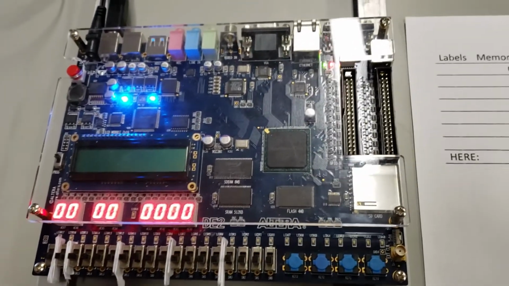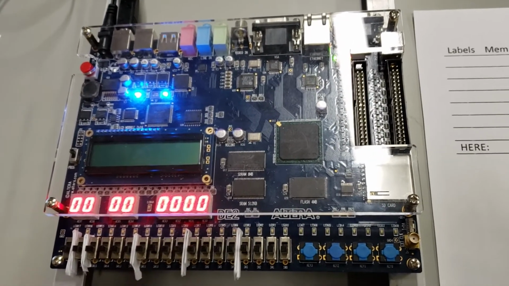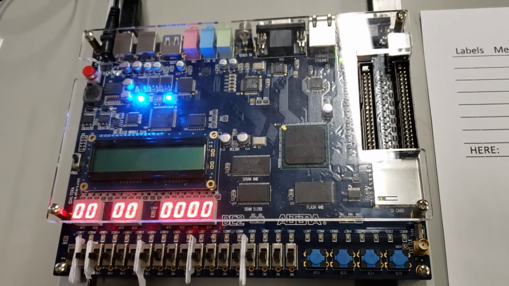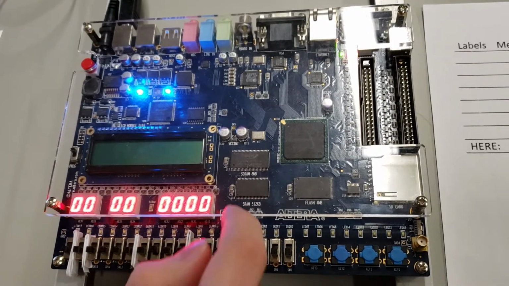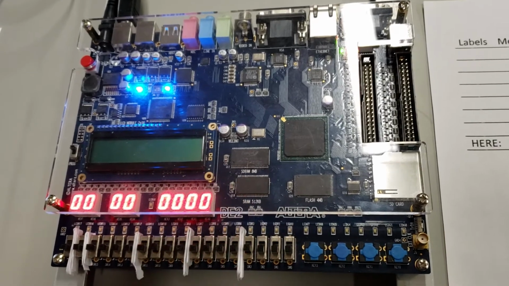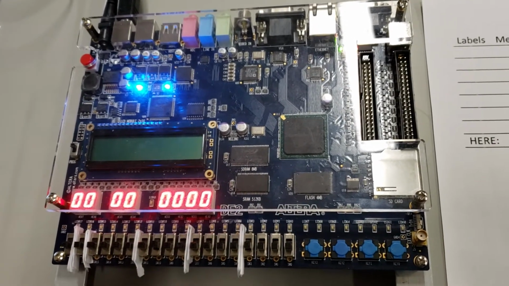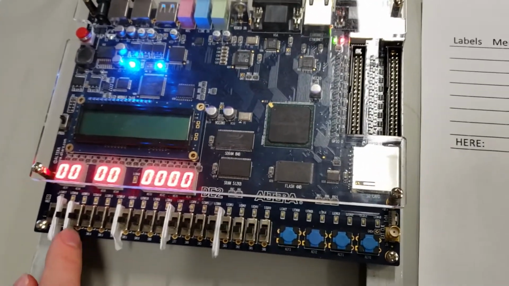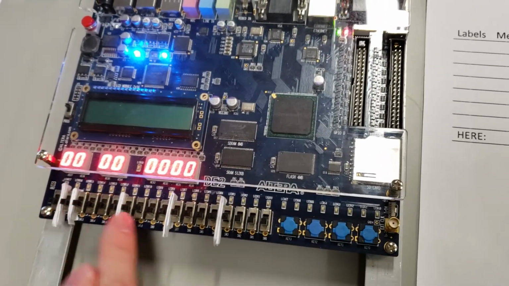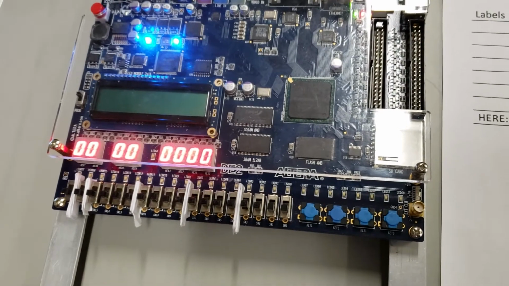This video will show how to load the program into the program memory of the WIMPAVR processor. We'll load the program into this SRAM chip on our FPGA board. To start, we must first enter 16-bit data into the 16 of these switches on the FPGA board.